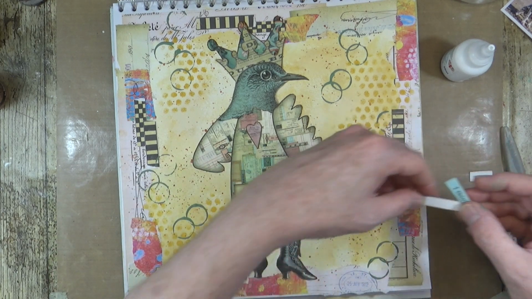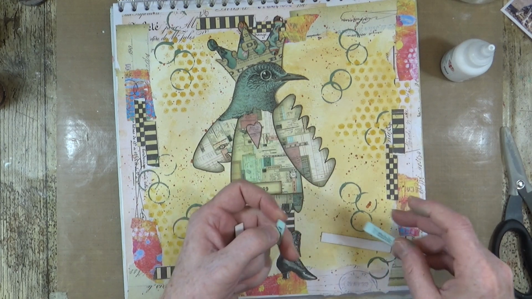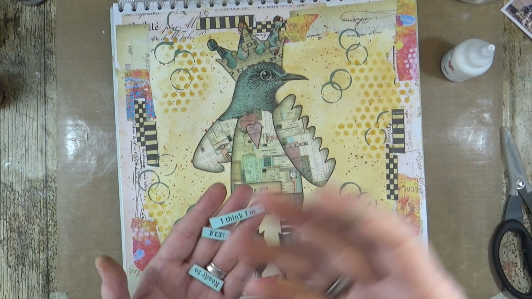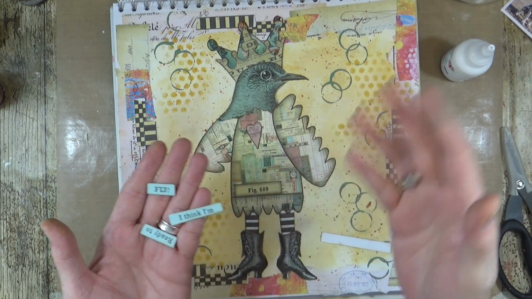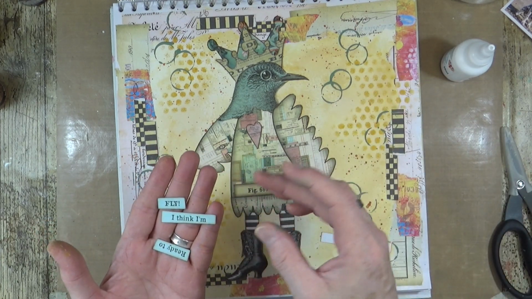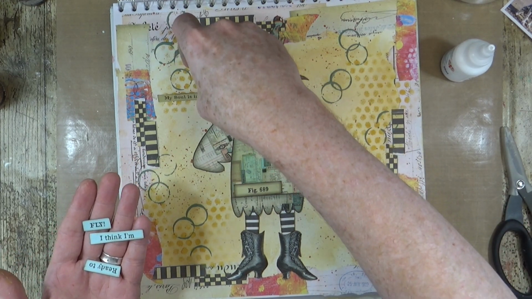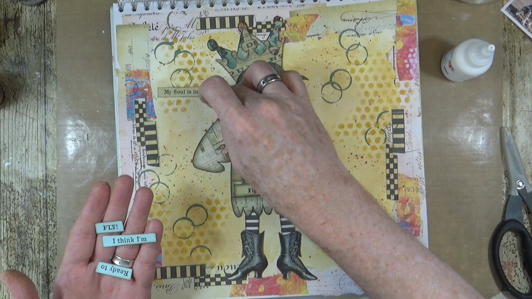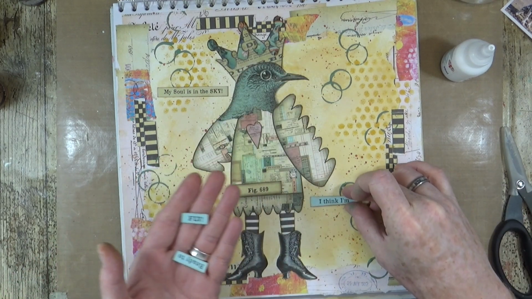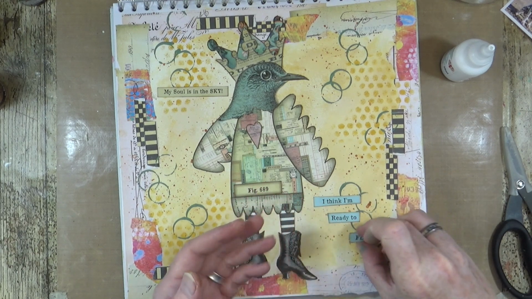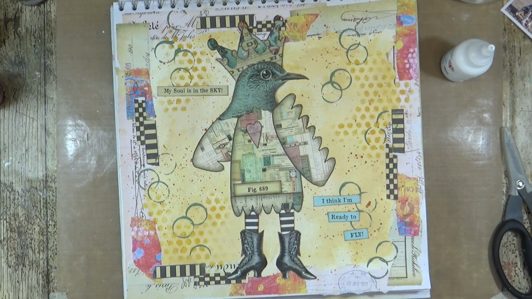I've decided to go with the one that was on the kit, which gives the DigiKit its name, Ready to Fly. So I'm going to use both of these: "My Soul is in the Sky," and then this one, "I think I'm ready to fly." I like those.